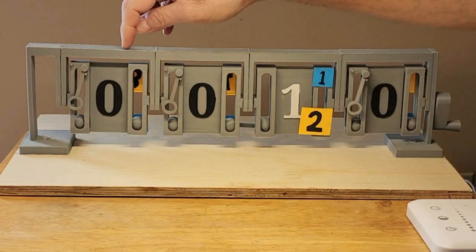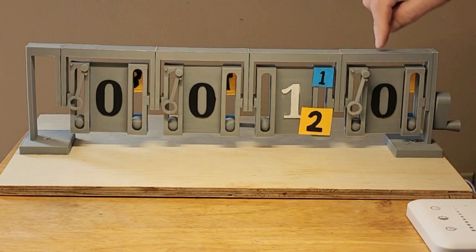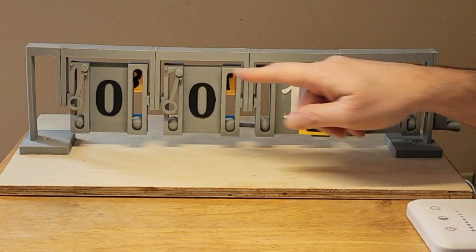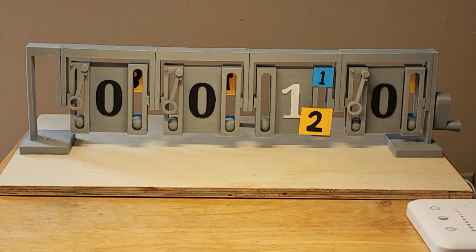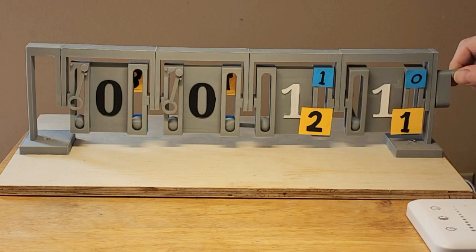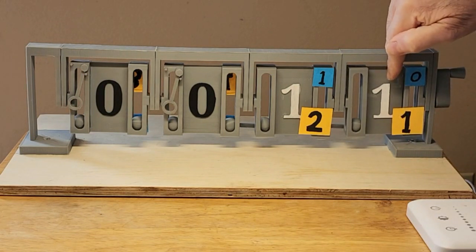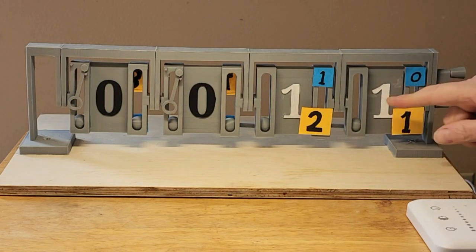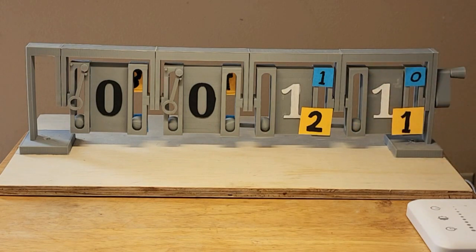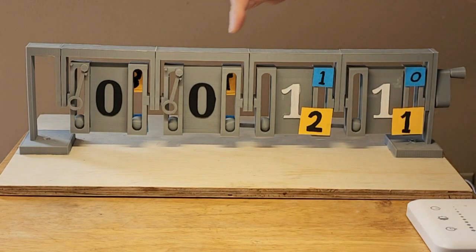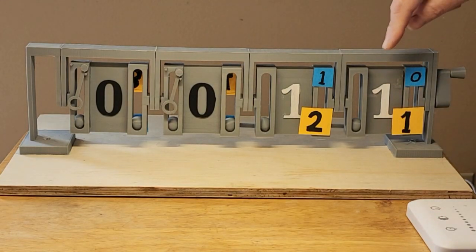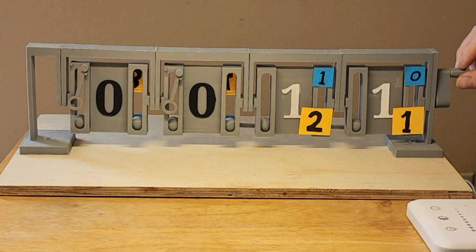So the sum of the weights of binary 0010 is 0 plus 0 plus 2 plus 0, which is 2. When we add another 1 to the counter, we flip bit 0 from a 0 to a 1. Note that this does not flip the bit to its left. Now we have the weights of 2 plus 1, so binary 0011 represents the number 3.